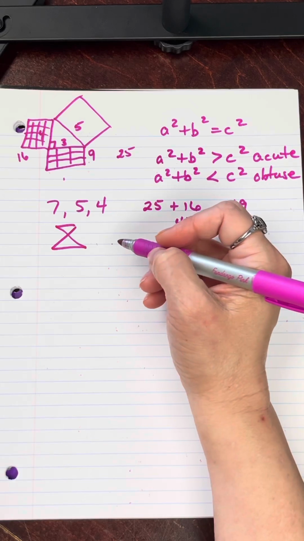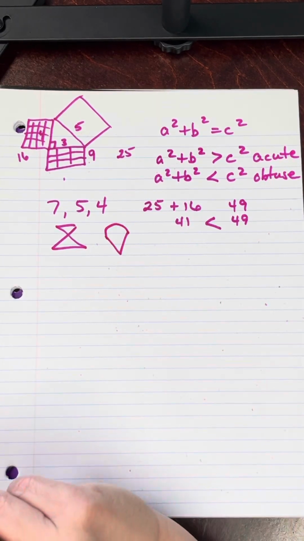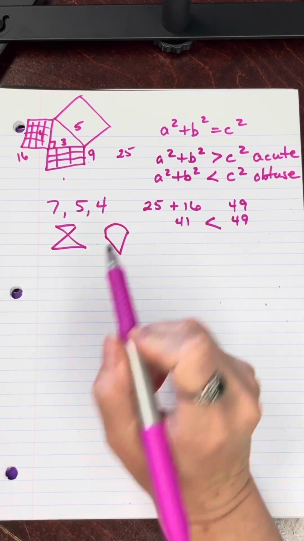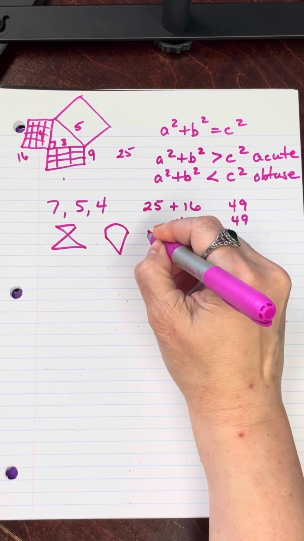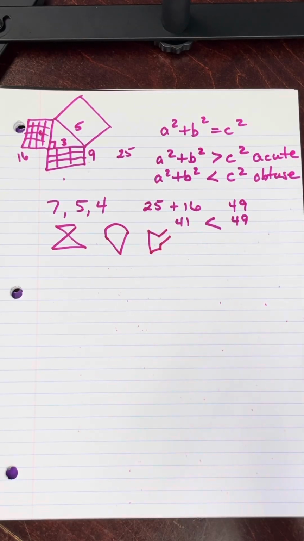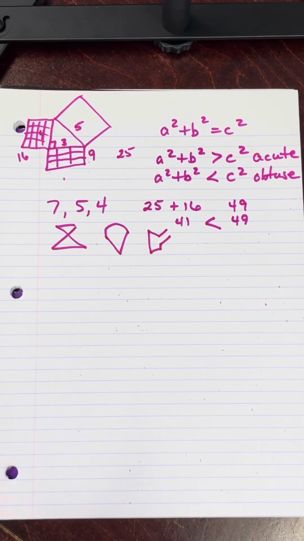That's the same problem in B. You also have this one, which is not a polygon because of the curved side. And in D, you have a shape that has an open gap. If any of those things happen, you don't have a polygon.